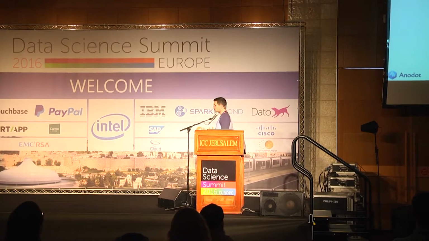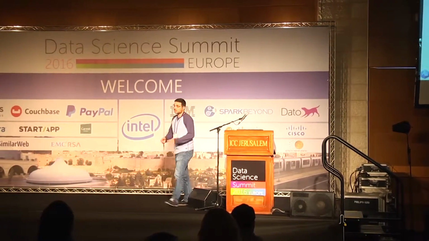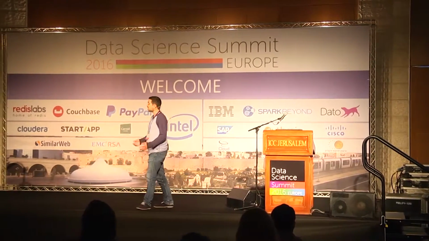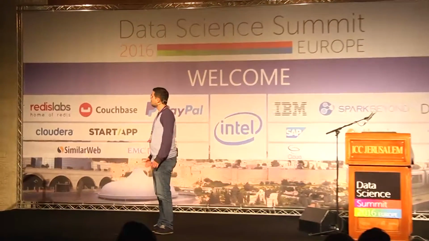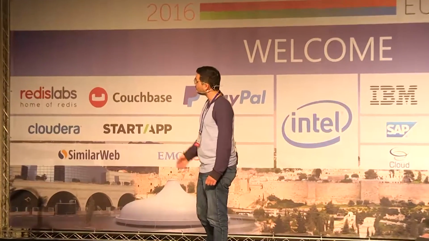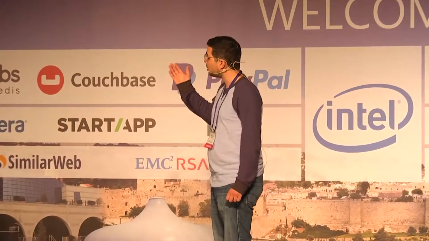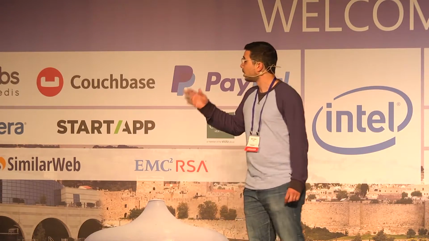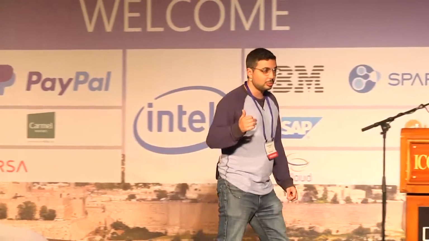So first, what kind of metrics do we receive? In fact, we are receiving lots of different types of time series. This is an example of a series that monitors a web service, for example. In blue we can see the normal state, and in orange the abnormal state.